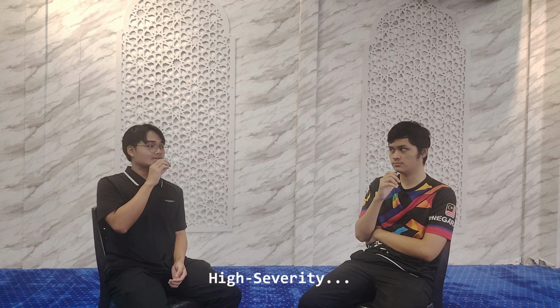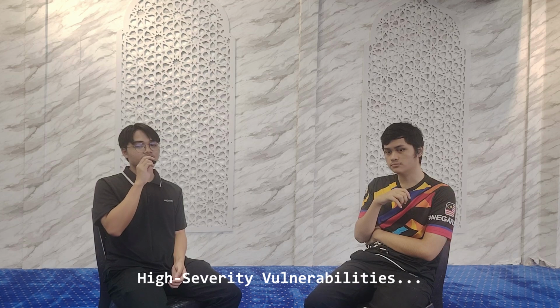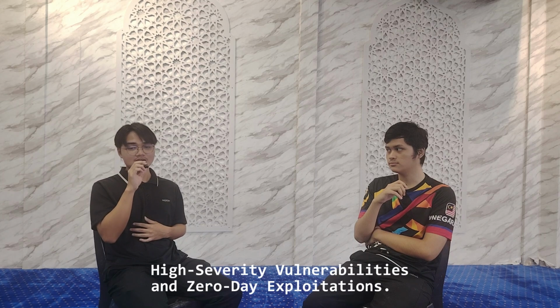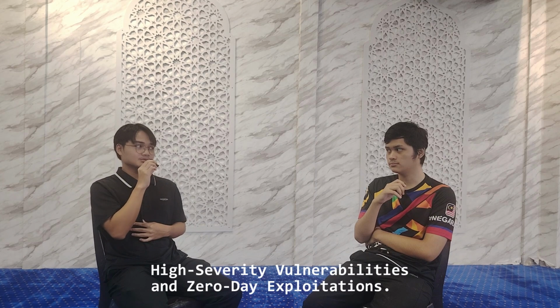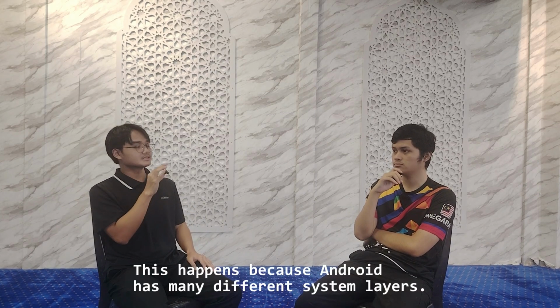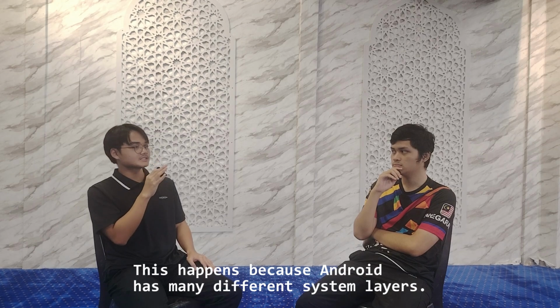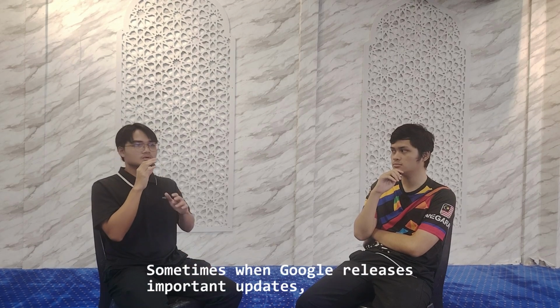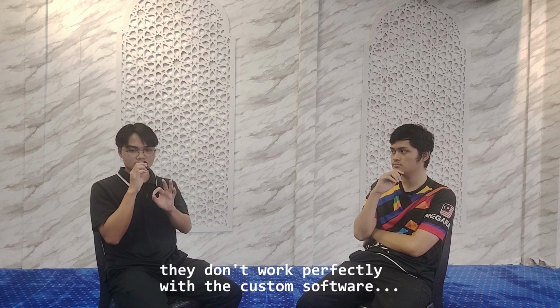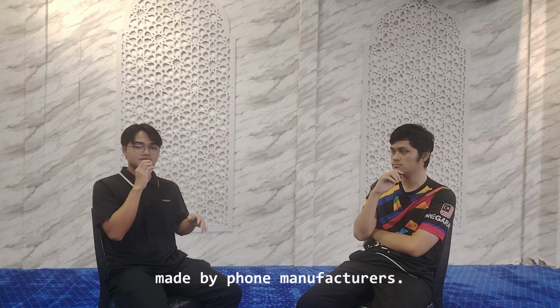The first issue I look at is high severity vulnerabilities and zero-day exploitations, especially a framework vulnerability. This happens because Android has many different system layers. Sometimes when Google releases important updates, they don't work perfectly with custom software made by phone manufacturers.